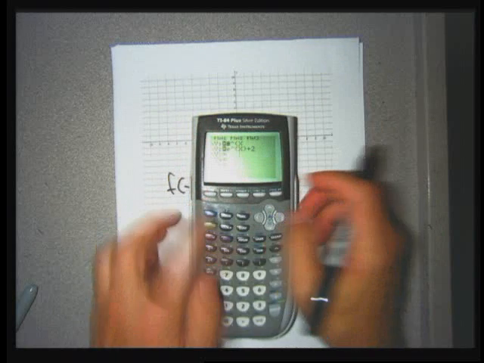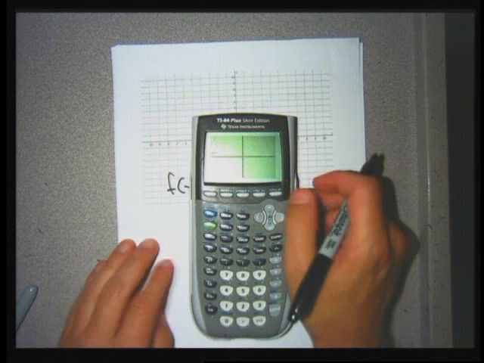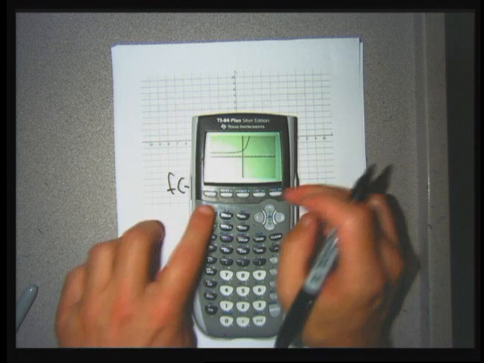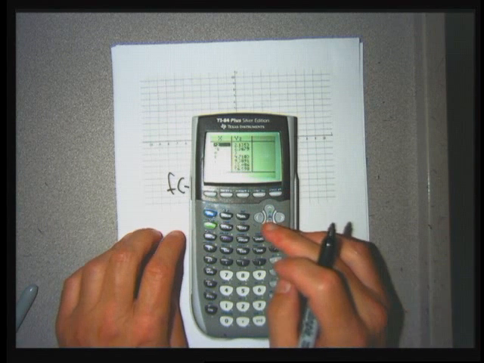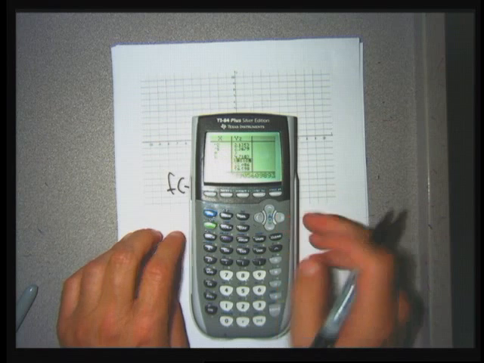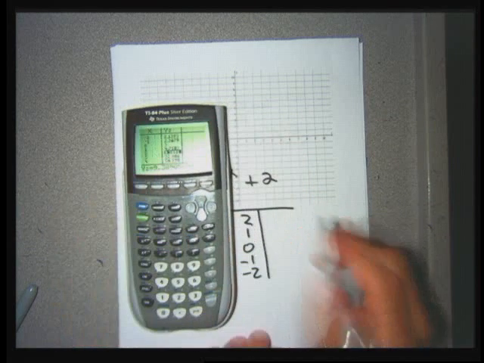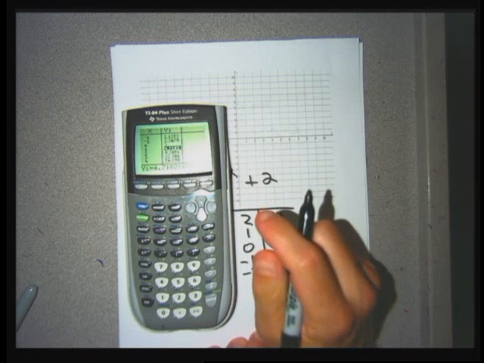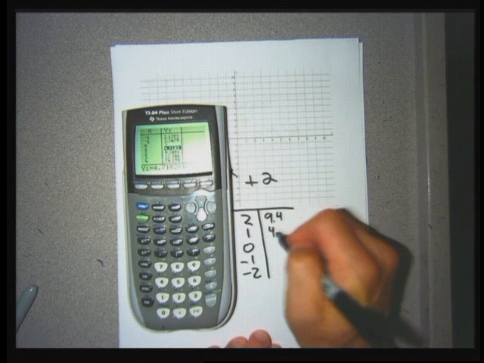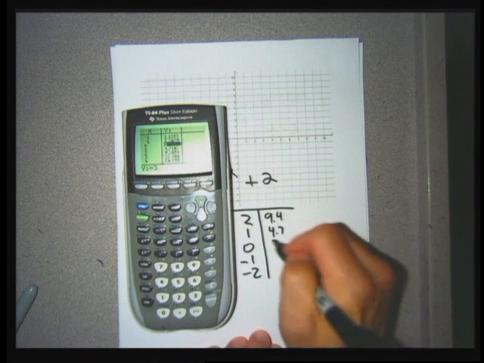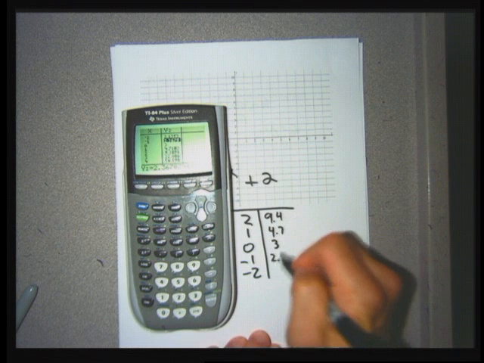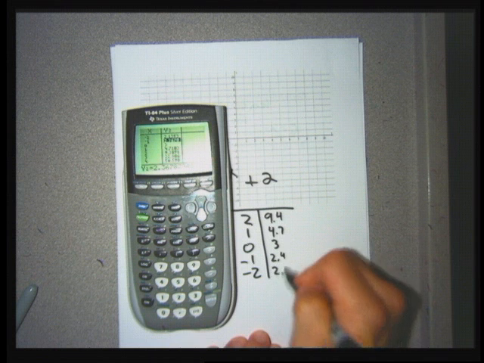I'm going to clear out the e to the x function so that the only function is e to the x plus 2, and do second table. At 2, I'm going to write 9.4. At 1, I'm going to write 4.7. At 0, I'm going to write 3. At negative 1, I'm going to write 2.4. At negative 2, I'm going to write 2.1.